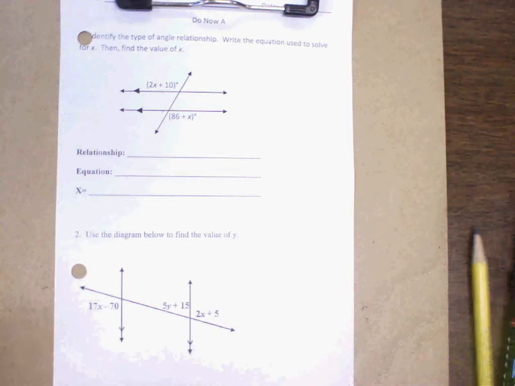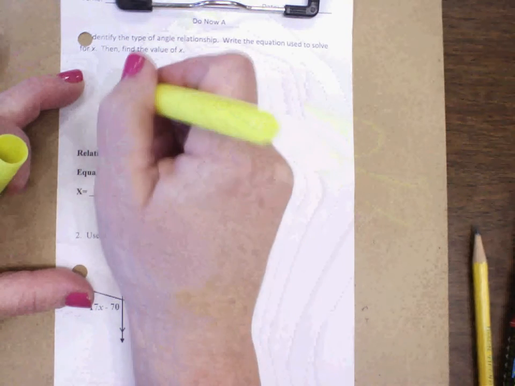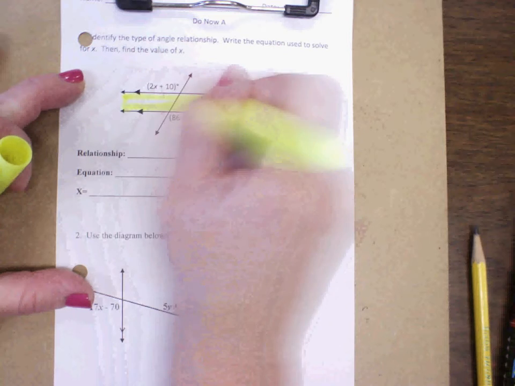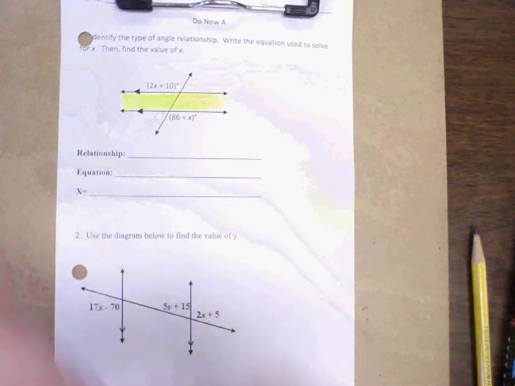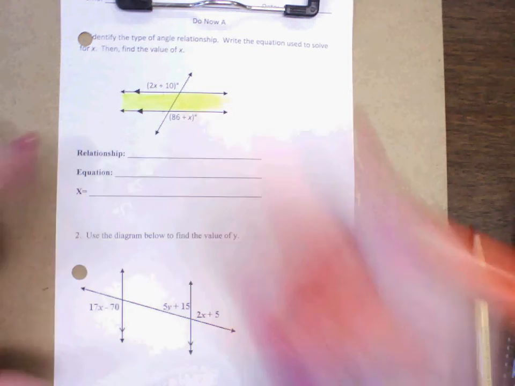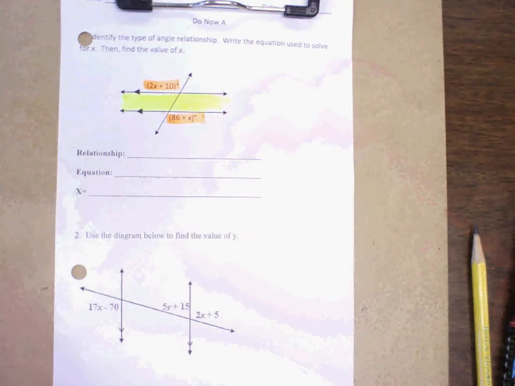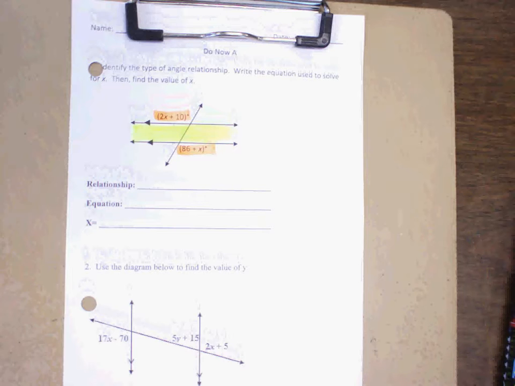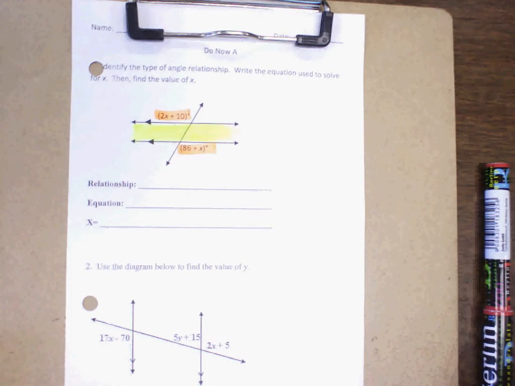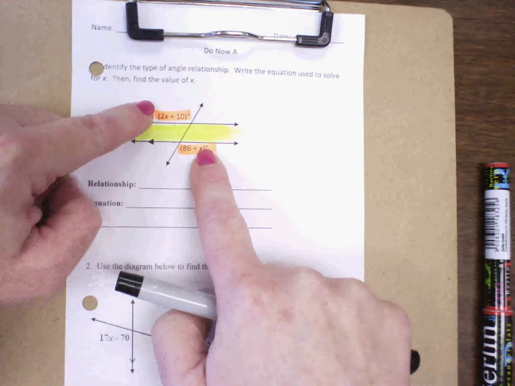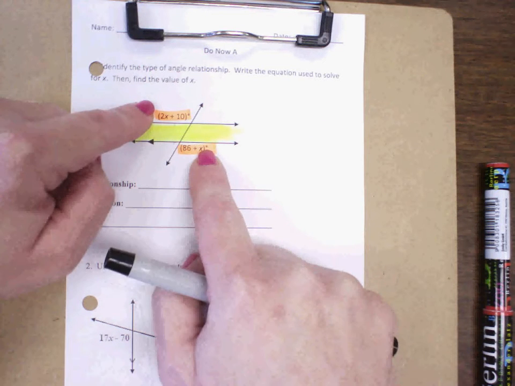All right, first thing that you needed to do was highlight inside those parallel lines. Very good. And then the second one needed to be to highlight the angles and then figure out what kind of relationship do they have. Take a look at your cheat sheet and tell me what kind of relationship do they have. Are they interior or exteriors?